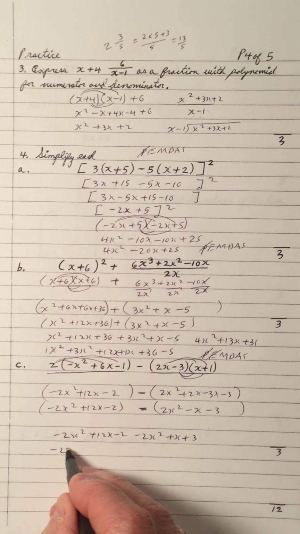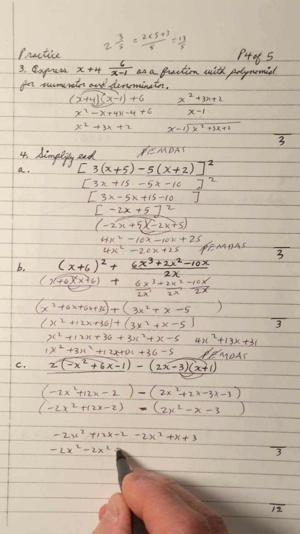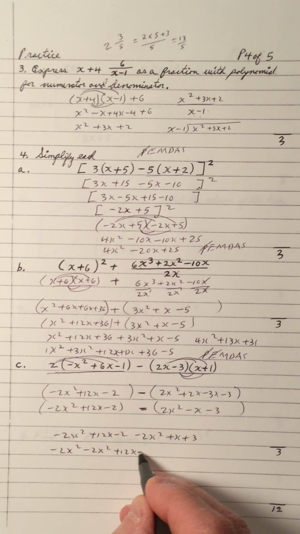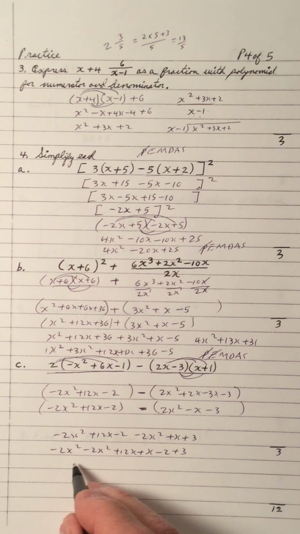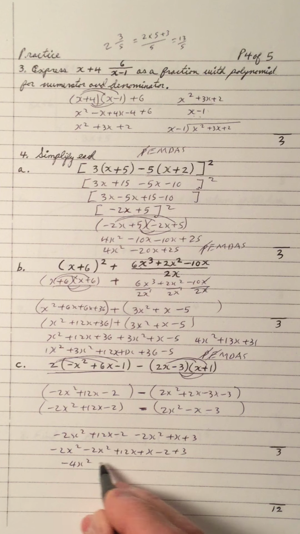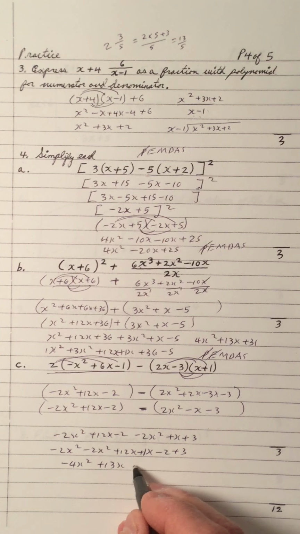And group your like terms. I'm putting the like terms together. So my squares go together, so there's a negative 4x squared. The x's go together, 12 plus 1 is 13. Remember, that's a 1. And negative 2 plus 3 is 1. So there it is, fully simplified.